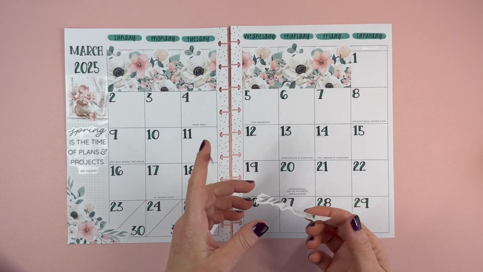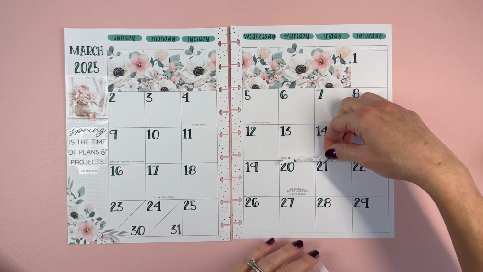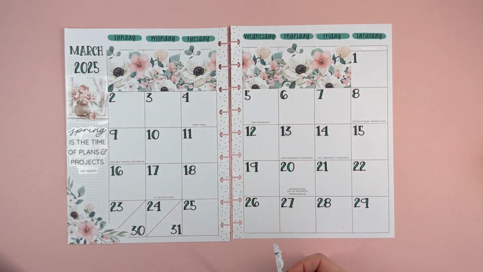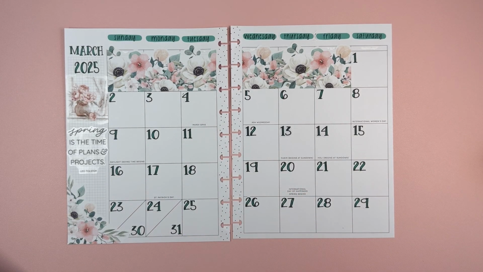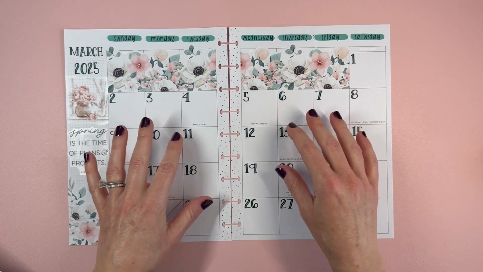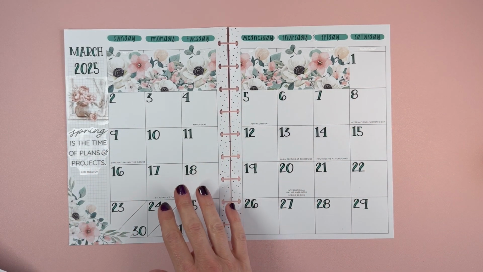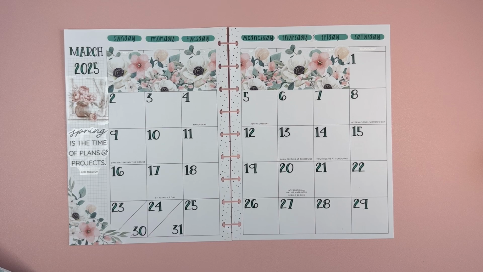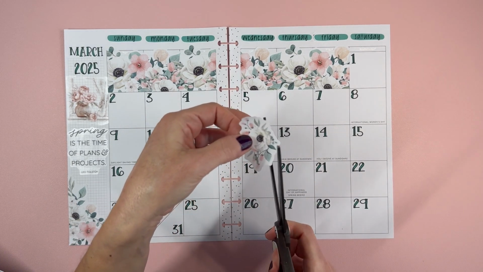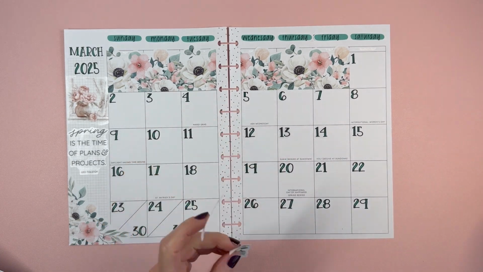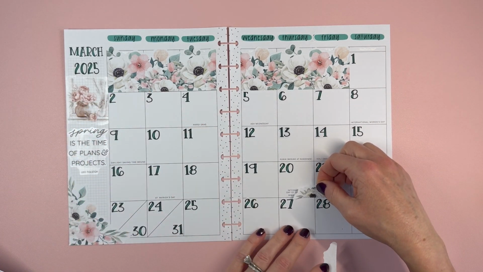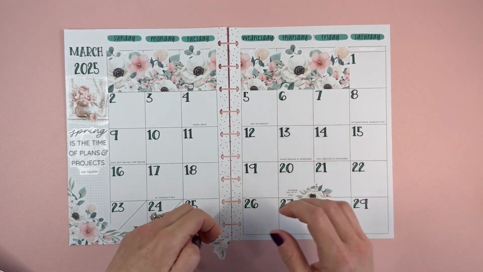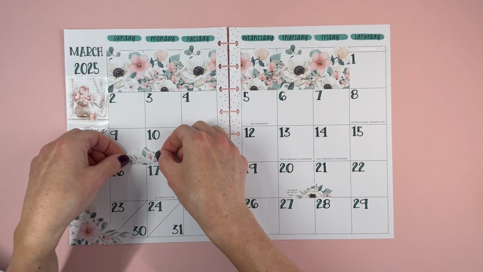Now we have these little scraps, and I think they might be a little bit too small to use on their own. But I do want to take some more florals and cut them and place them in the center of the calendar. I will still leave room to be able to write, but it's just going to add a little bit of decorative elements here. So let's just put this one down here and maybe this one over here.